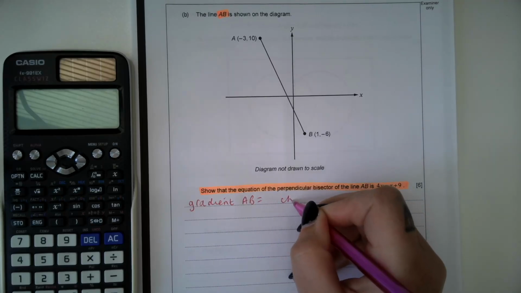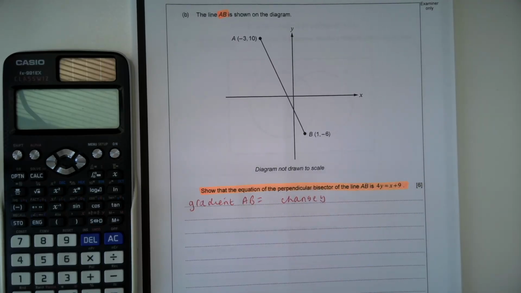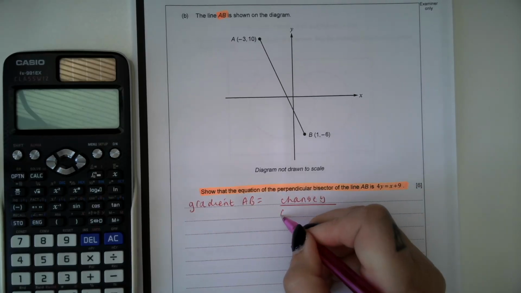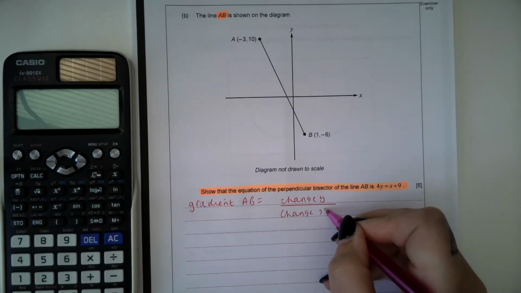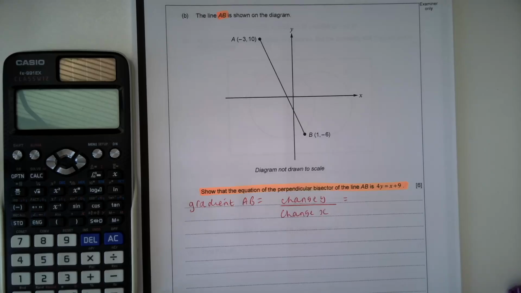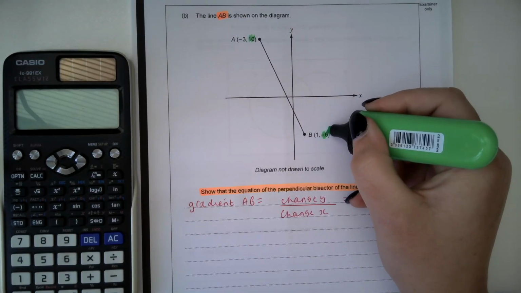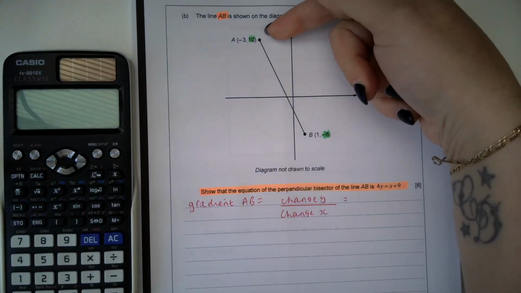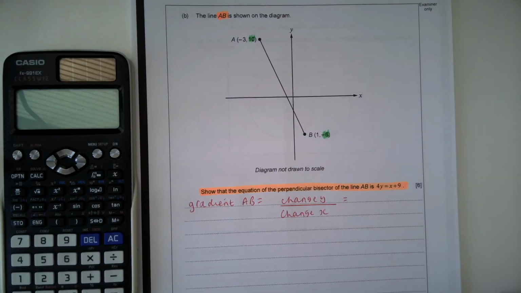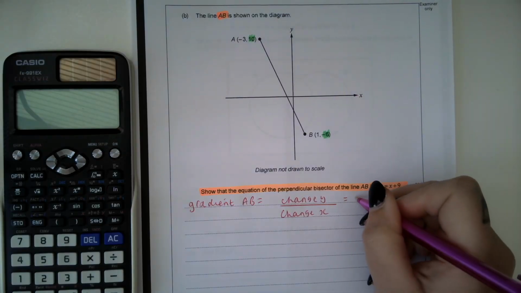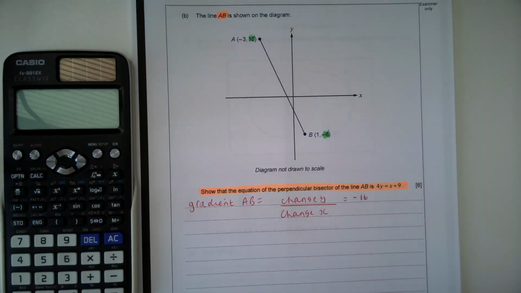So remember, the gradient is the change in y divided by the change in x. So the change in y, the y coordinates to start off with, we've got 10 to -6. Now we're starting at 10 and we're going down to -6. So to get from 10 to -6, we've gone down 16 places.